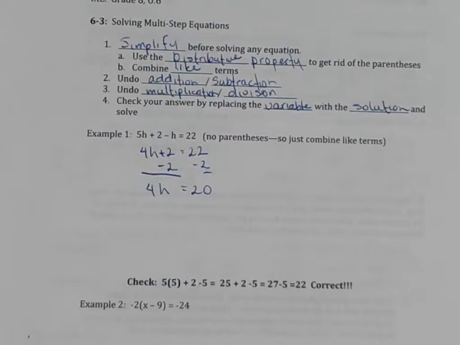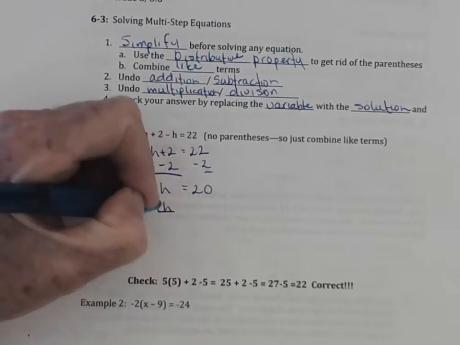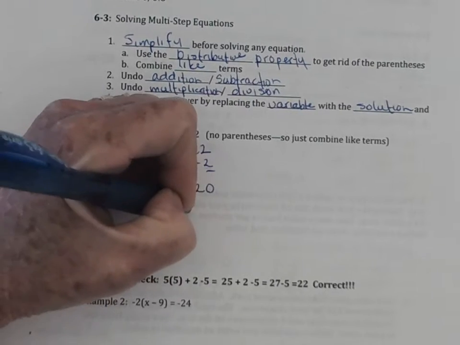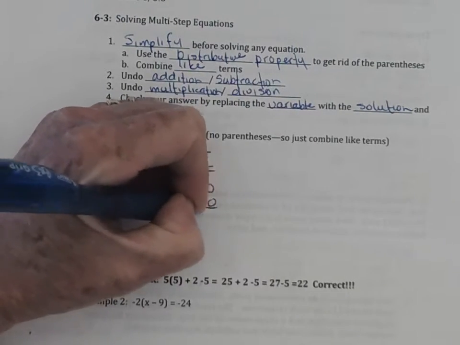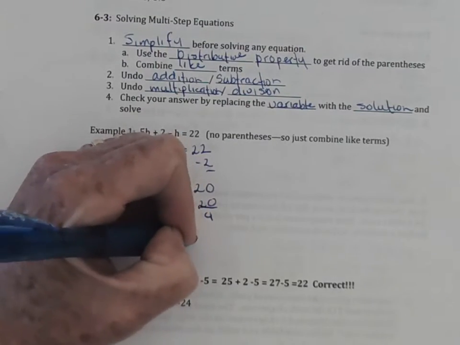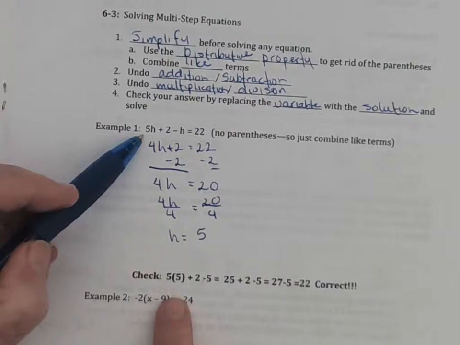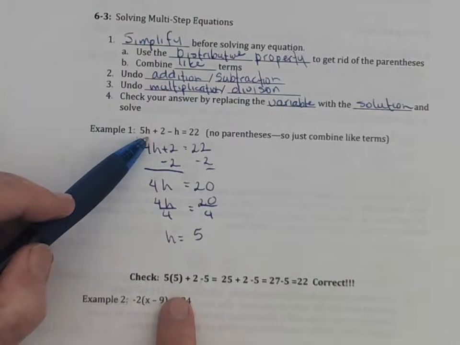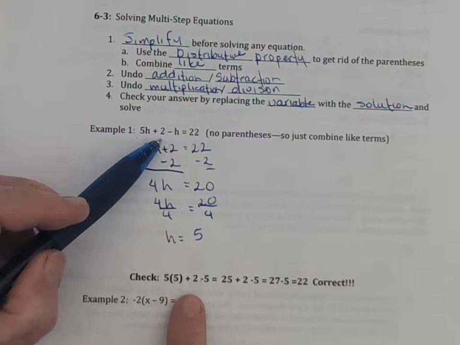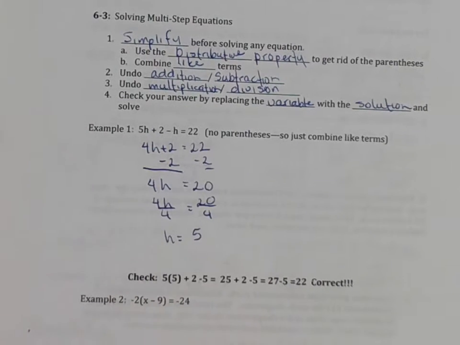Well, you guys probably know by now what it is, but if it was a problem where you weren't sure what it was, you would know that you would have to undo the multiplication by dividing, and you get h equals 5. If we put it back into here, we get 5 times 5 is 25, plus 2 is 27, minus 5 is 22. So we know our answer is correct.